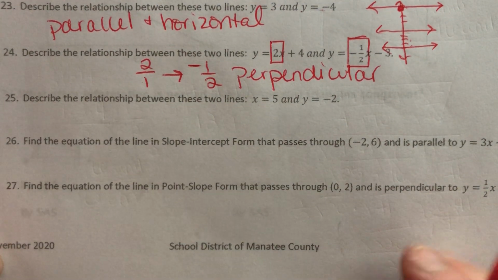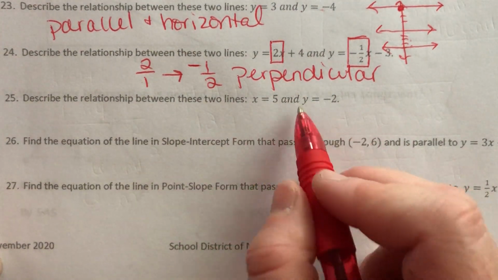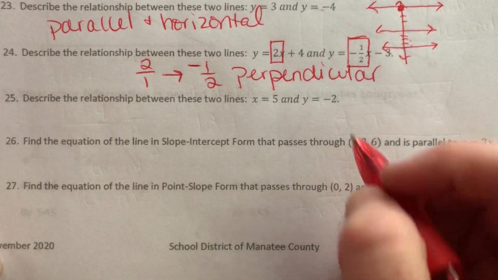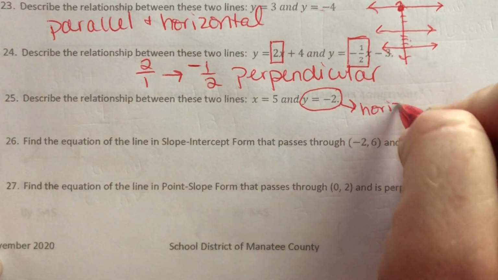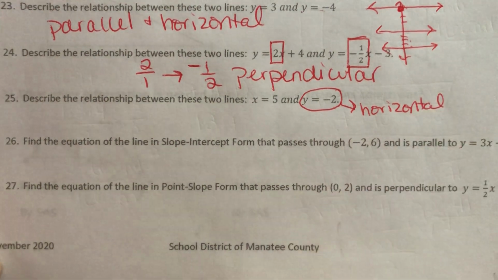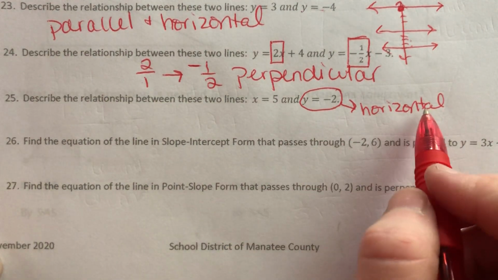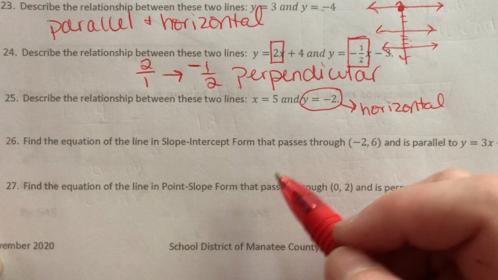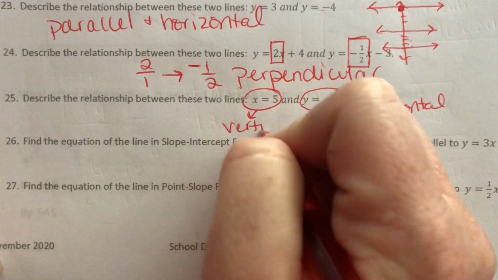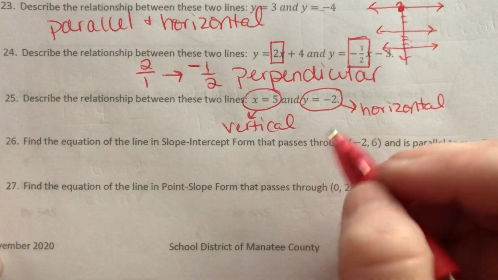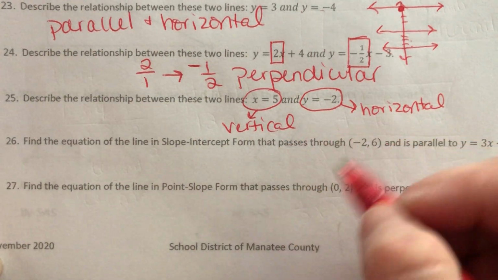25, describe the relationship between the two lines x equals 5 and y equals -2. Well, remember, y equals a number is a horizontal line. And since y equals a number is horizontal, what do you think x equals a number is? That's a vertical line. X equals a number is always a vertical line, right, when you're graphing it.